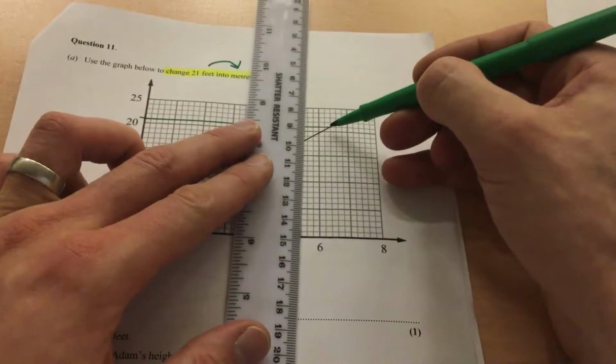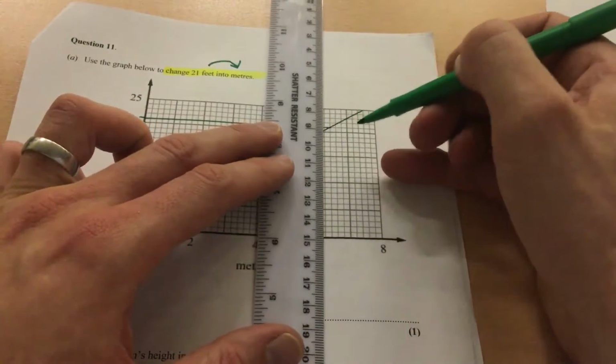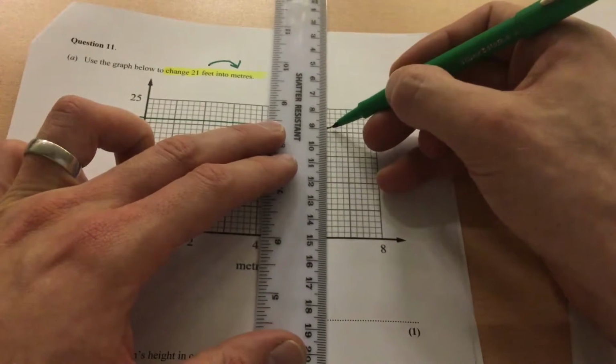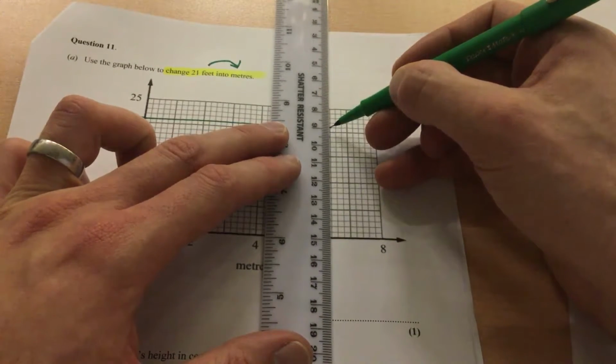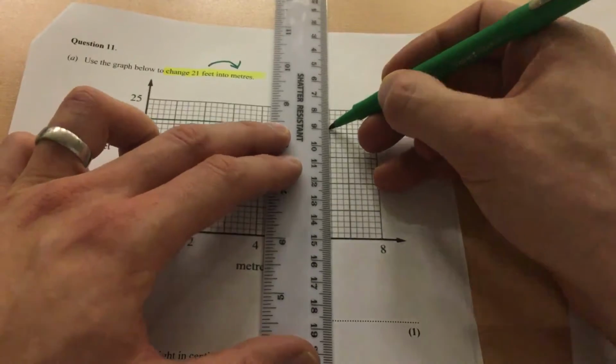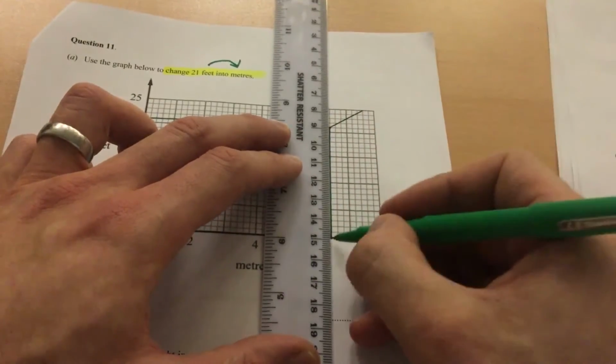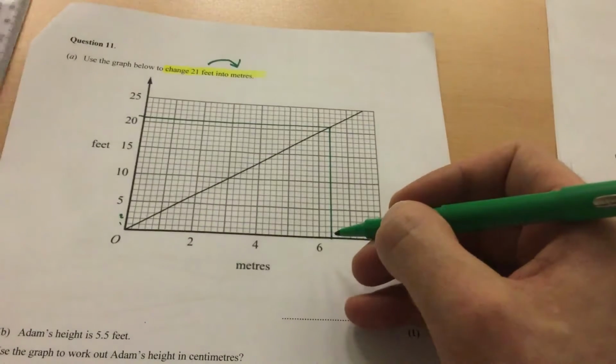And where I hit that line, I'm going to drop in a vertical. Now, it looks like I hit it bang on that vertical line there, so that's nice. I can just go straight down to that point there.